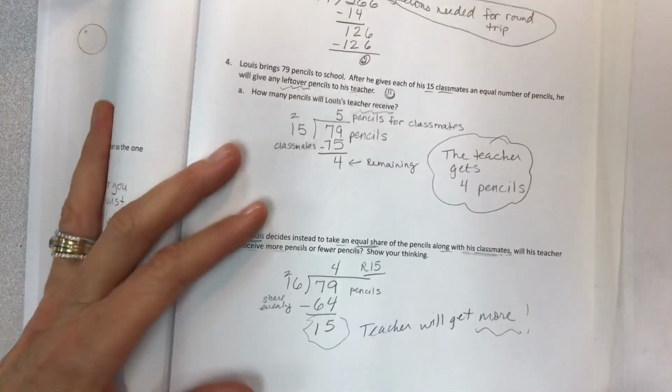That is the end. I always look on the next page. I'm like, let there not be another problem.